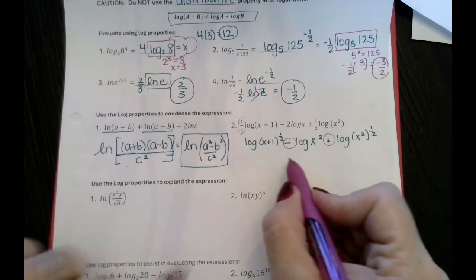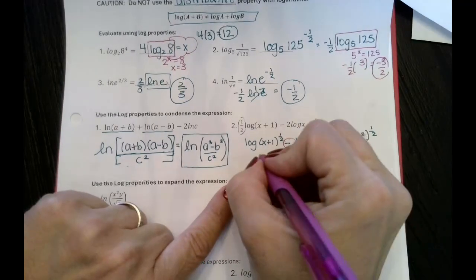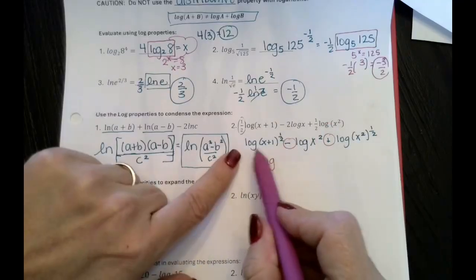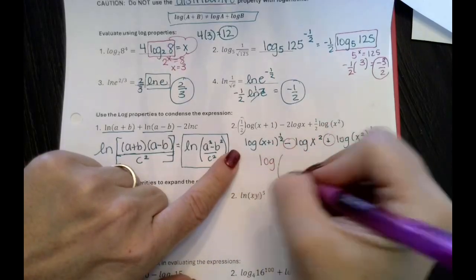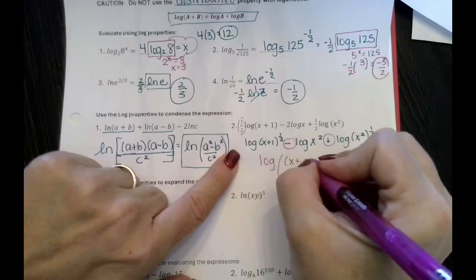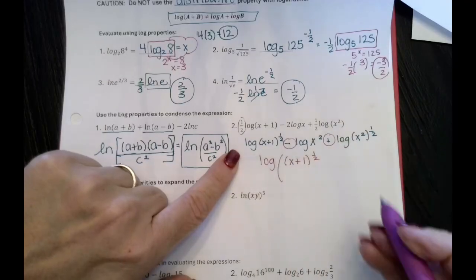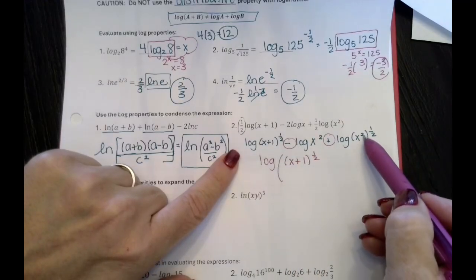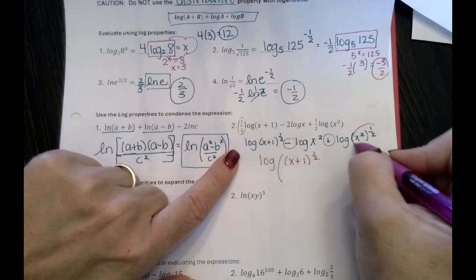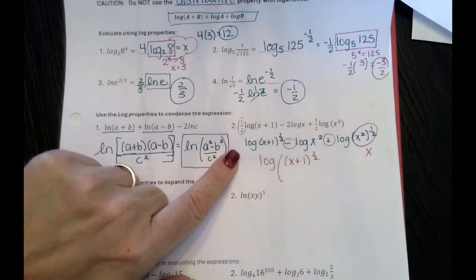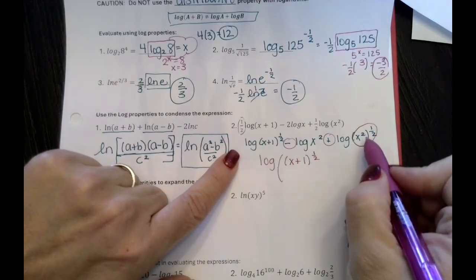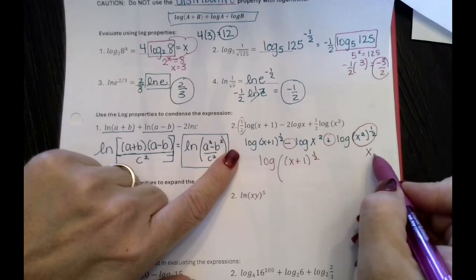Okay, so if I write this, I'm going to have 1 log, and this is going to be up in the numerator, so I'm going to have x plus 1 to the 1/2 power. Now, if I have x squared times 1/2, all of this just simplifies to x. If I multiply this across, I would have 2 over 2, which is 1.